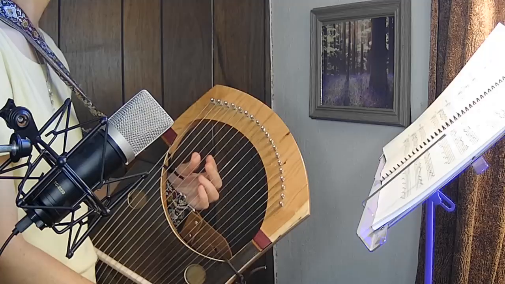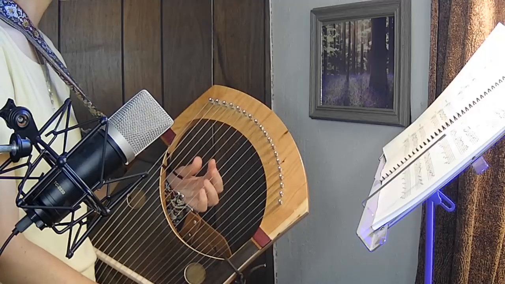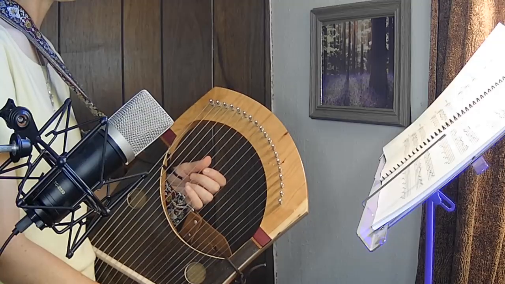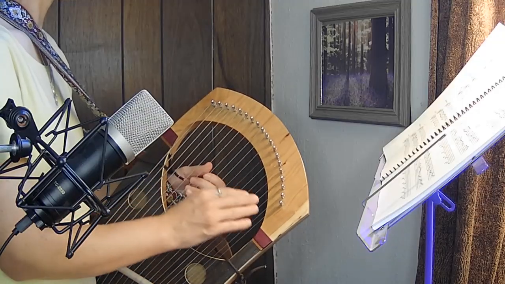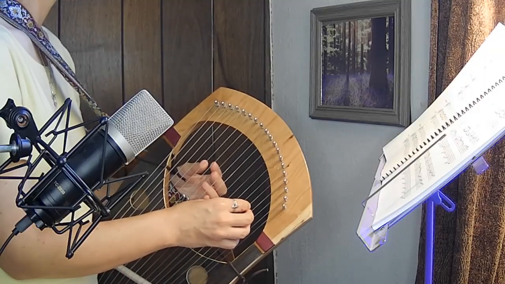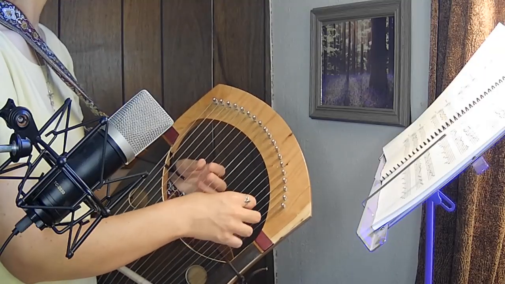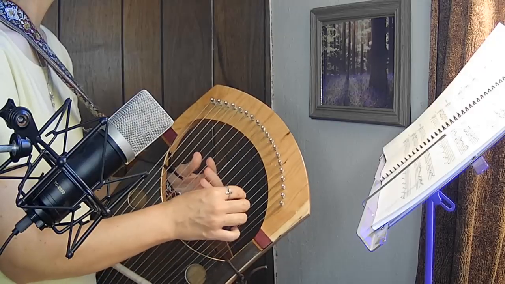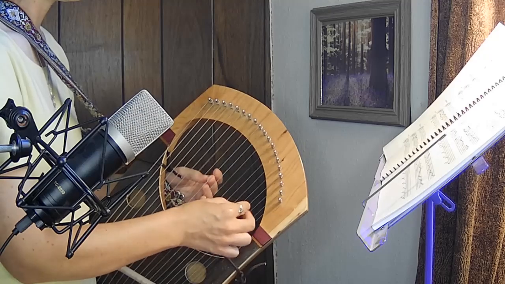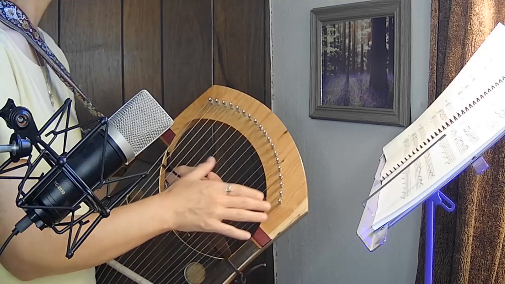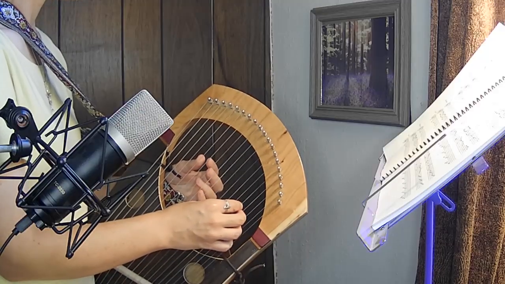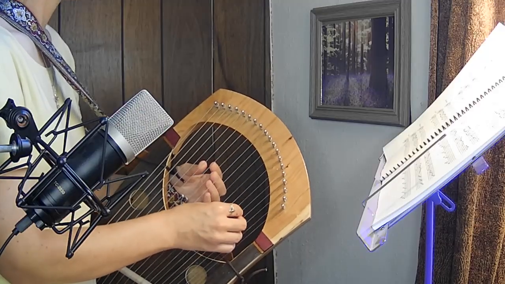And now we'll put the hands together. One more time before we finish it off.